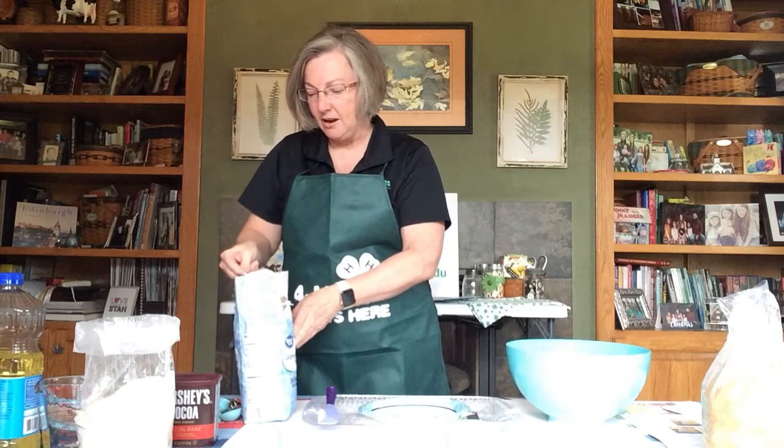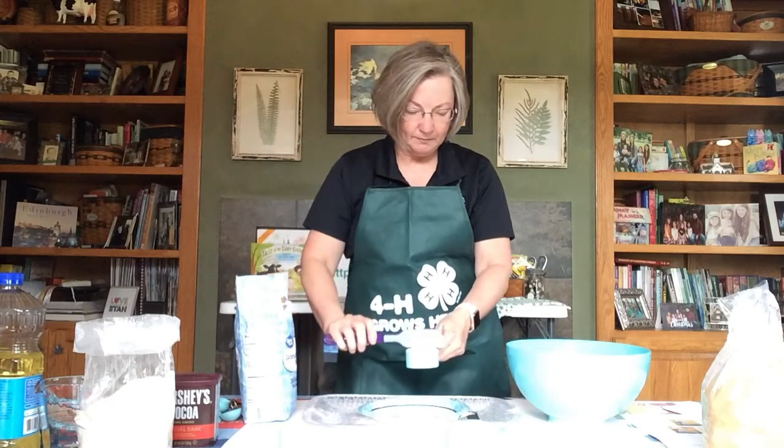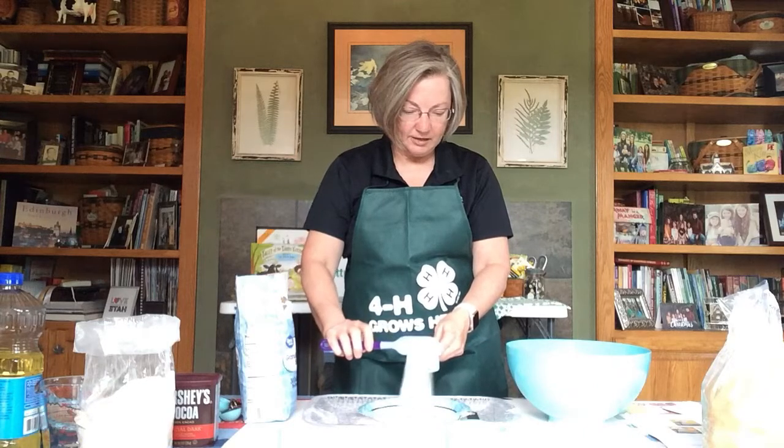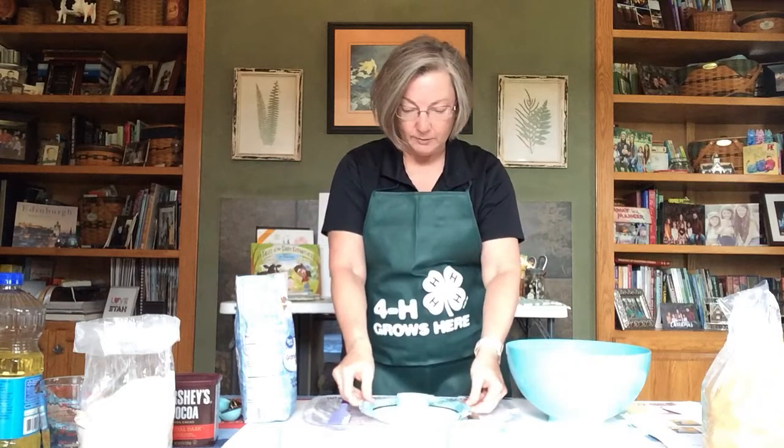Now if you dip it in there, you're still going to want to take your spatula and you're going to want to go over a clean plate. And you're going to want to make sure that you have the exact amount, again, that your recipe calls for.